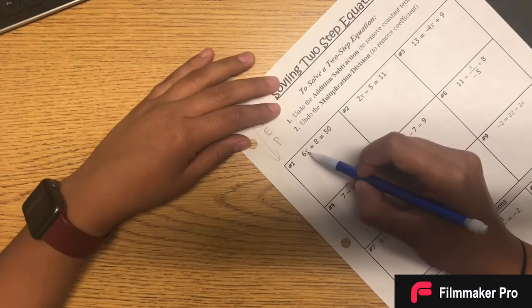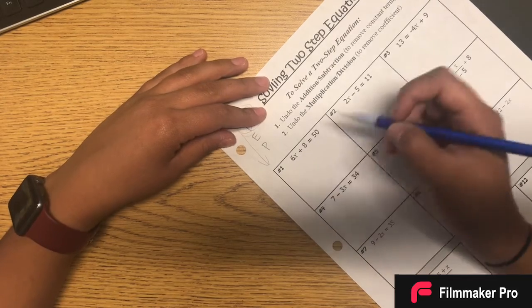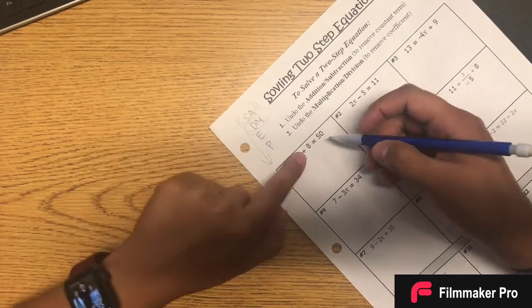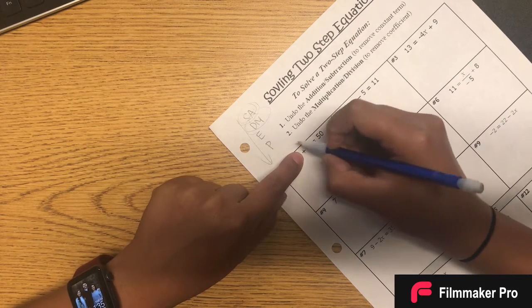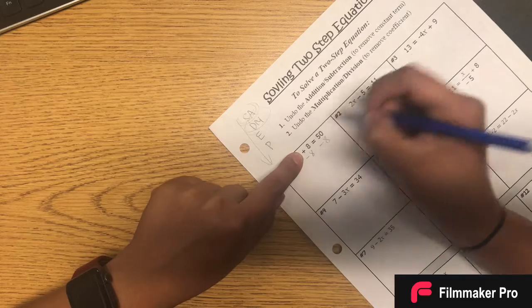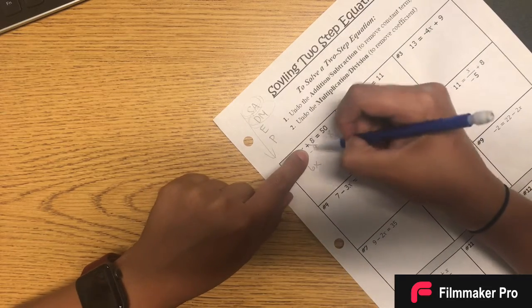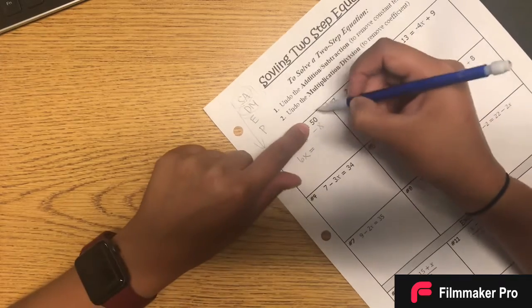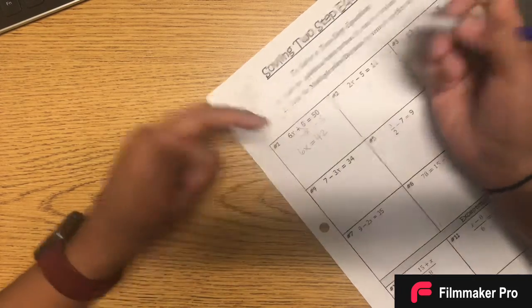So I want to get x by itself. Well, I see multiplying by 6 and I see adding 8. According to SADMEP, I need to take care of addition first. So the inverse of adding 8 is to subtract 8 to both sides. So I have 6x, where these 8's cancel, equals 50 minus 8, which is 42.